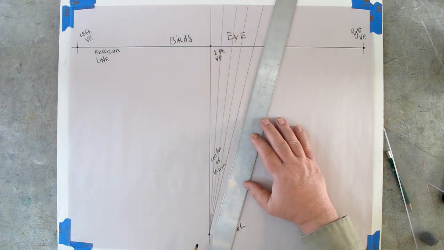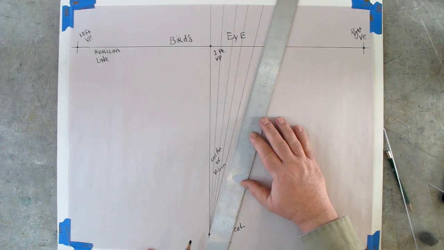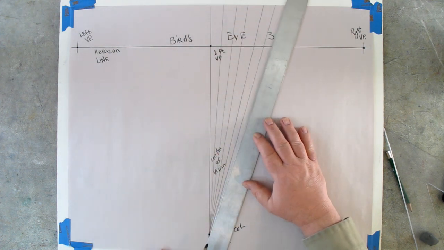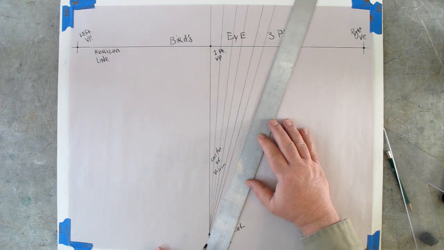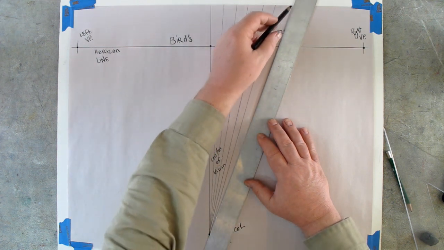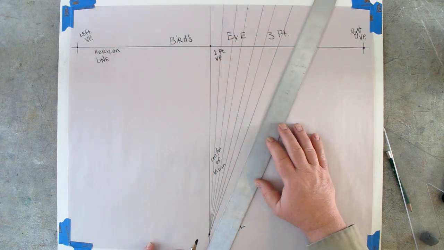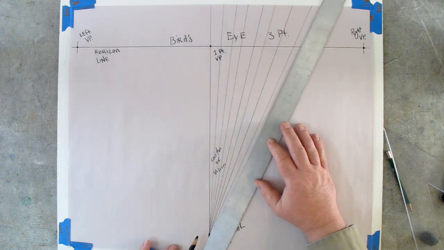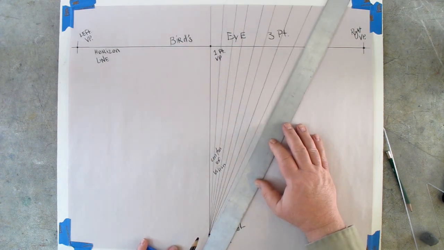So these are going to continue to lean further and further in this direction. Okay, so again, these aren't equidistant. These are just guidelines for when we're drawing, to let us see how far our vertical should lean, right?